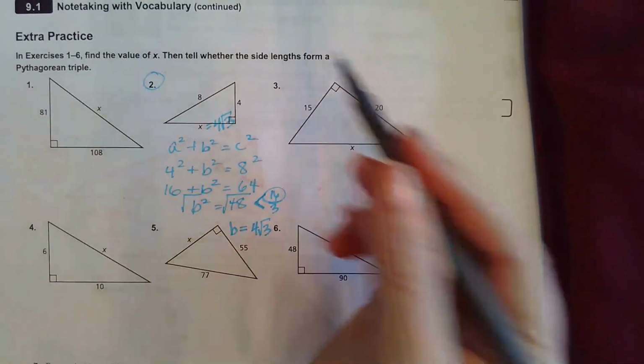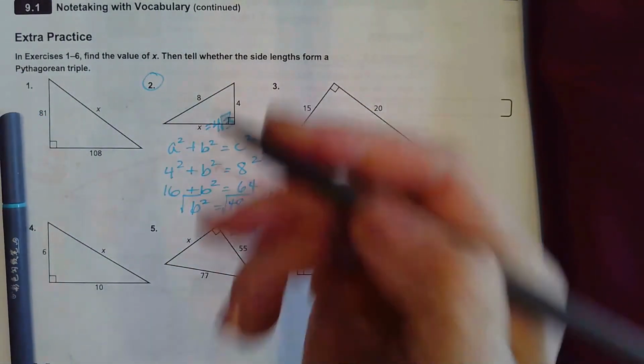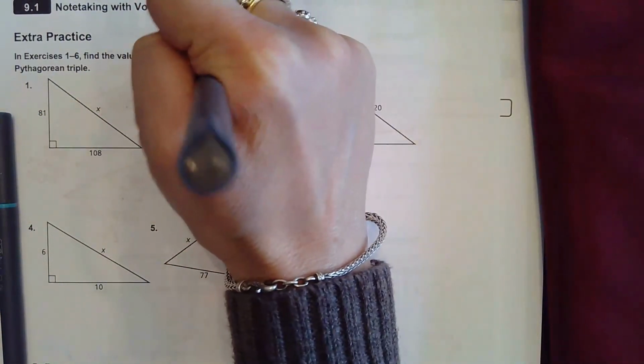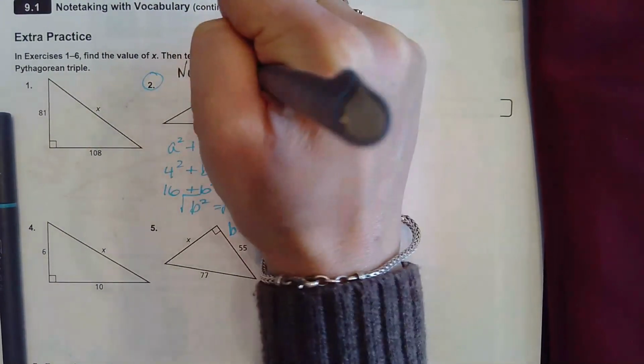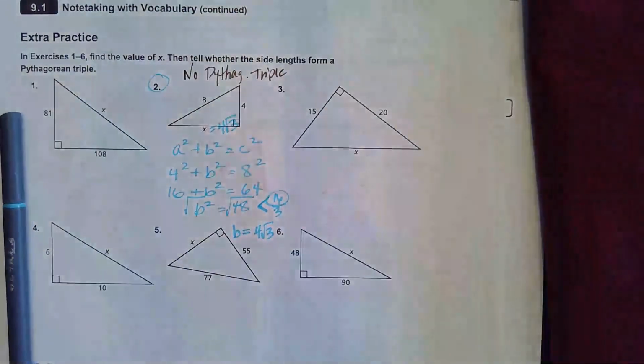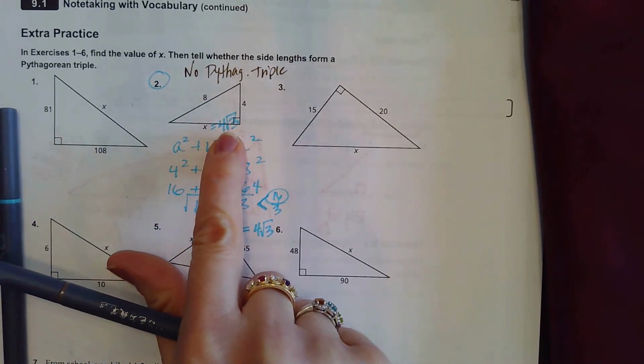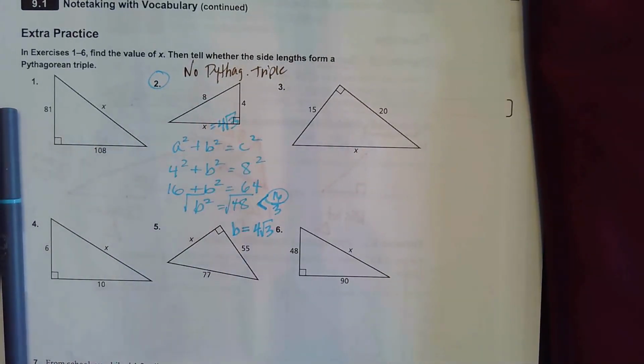And then it says, tell whether the sides form a Pythagorean triple. And I would just write no, not a Pythagorean triple. And the reason why it's not a Pythagorean triple is because 4 root 3 is not an integer.